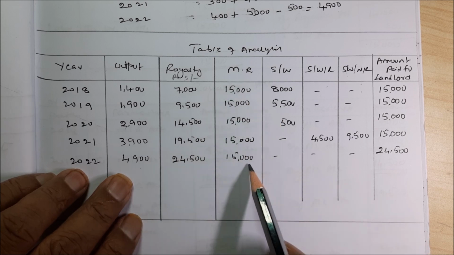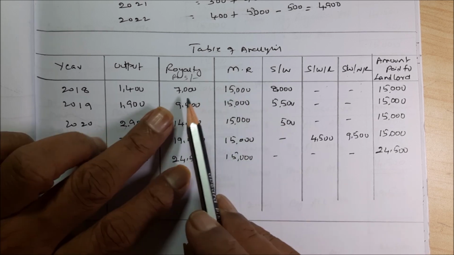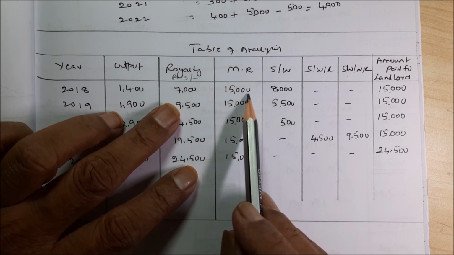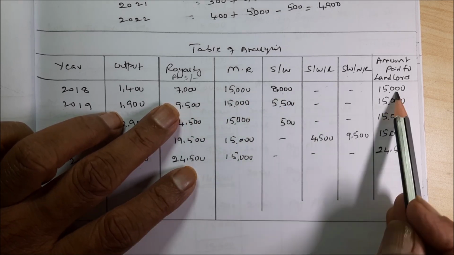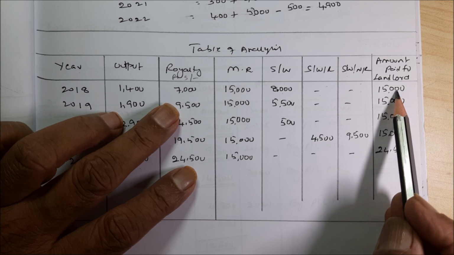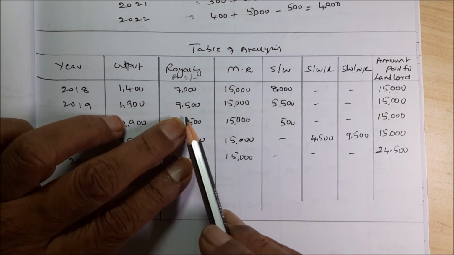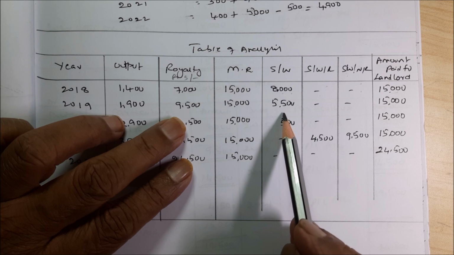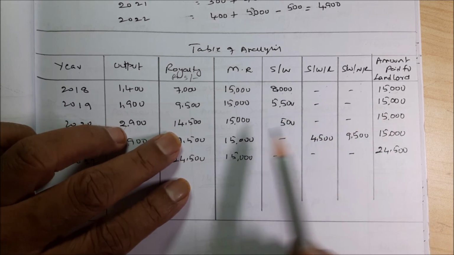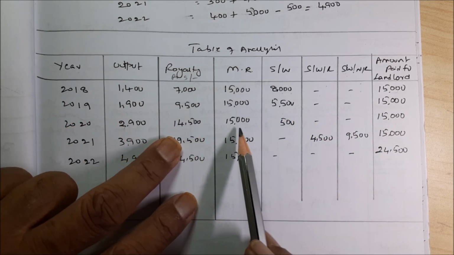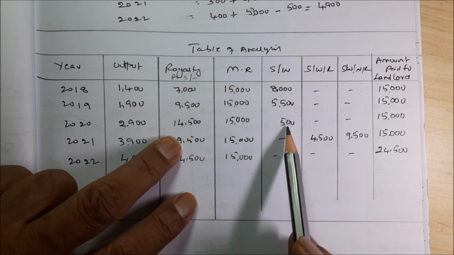Minimum rent in all the years is how much? 15,000. 7,000 is royalty, but minimum rent is 15,000. You have to pay 8,000 more, so 15,000 is payable. You have a short working of 8,000. Next, 9,500 royalty, where again you have a short working of 5,500. You have to pay 15,000. Then 14,500 royalty, 15,000 minimum rent. Again you have a short working of 500.